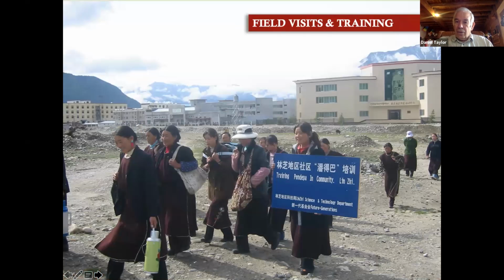So we go out into the field for practical training. These are pendabas. These are people just like you and me. They're people from the local community. There's no difference between these people and the people in Burundi, or the people in Bolivia, or the people in any part of the world.